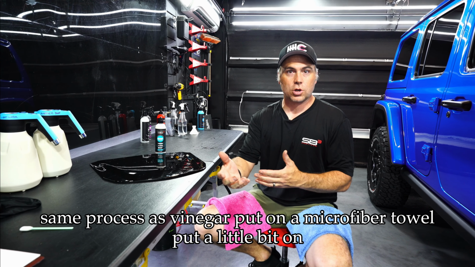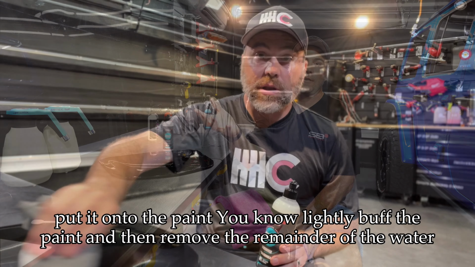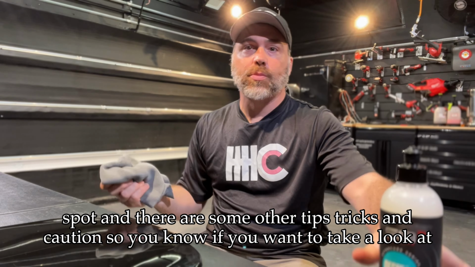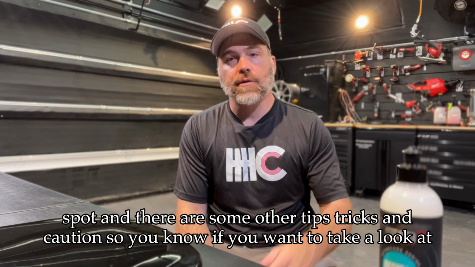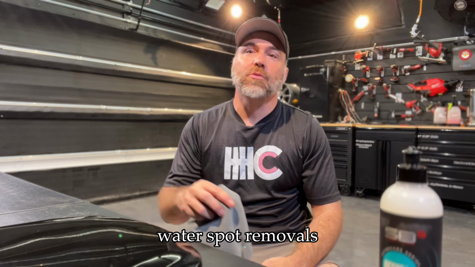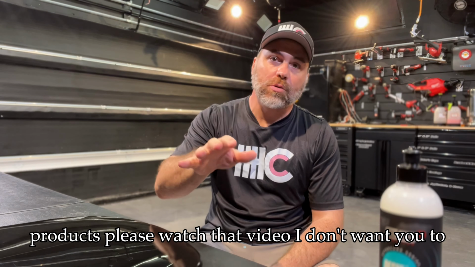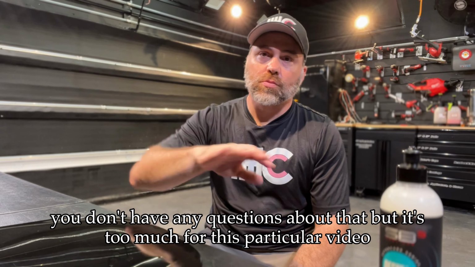Put a little bit on a microfiber towel, put it onto the paint, lightly buff the paint and then remove the remainder of the water spot. And there are some other tips, tricks, and cautions. So, if you want to take a look at water spot removal products, please watch that video. I don't want you to have any questions about that, but it's too much for this particular video.